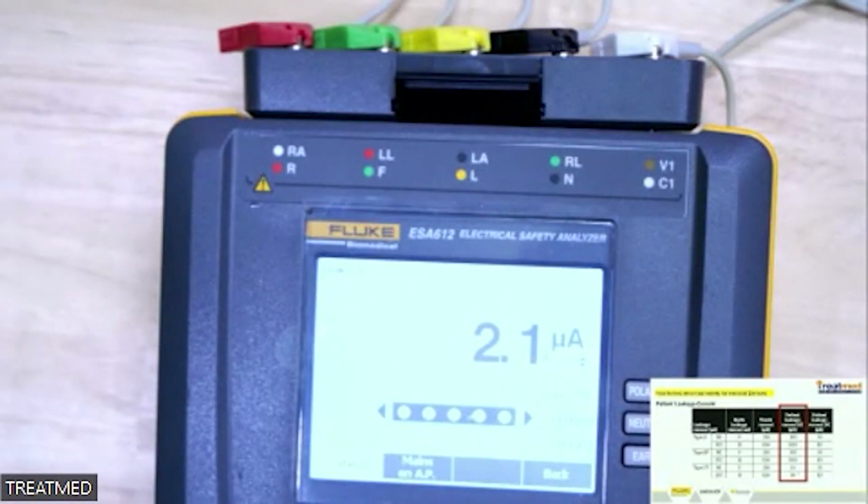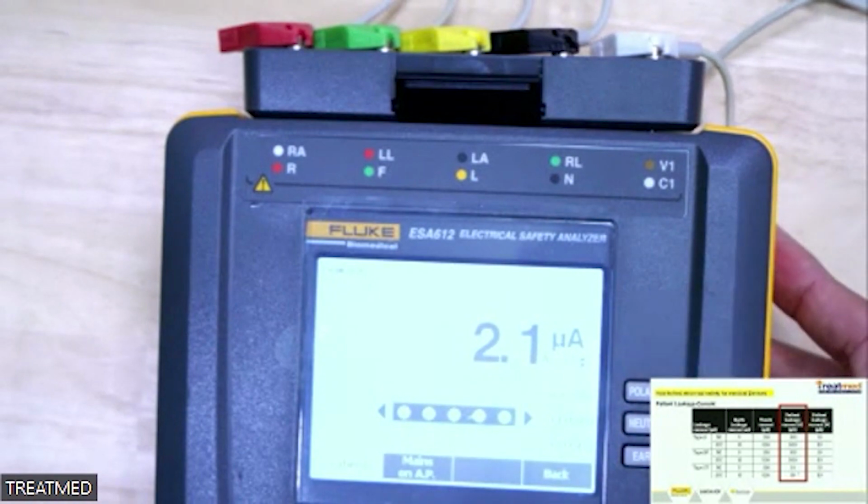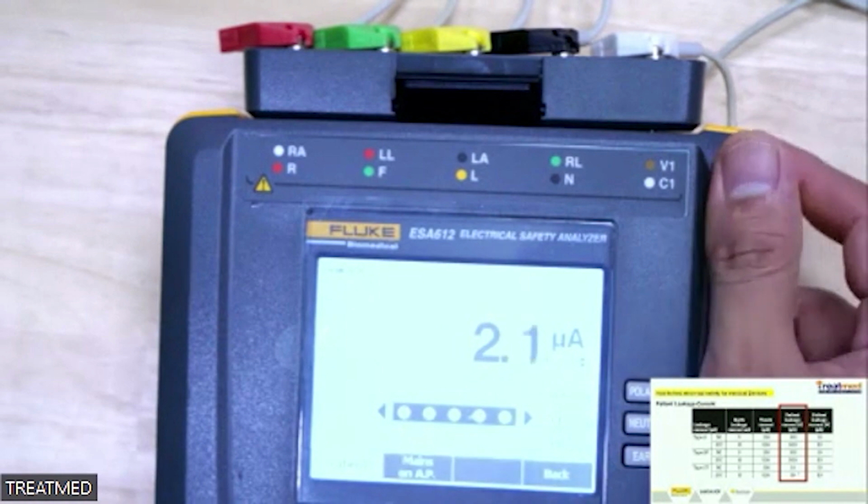And next, we will do the SFC condition. The SFC condition is to open the neutral.